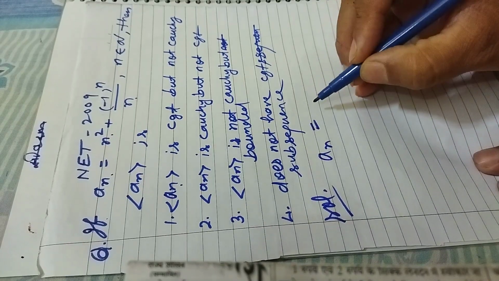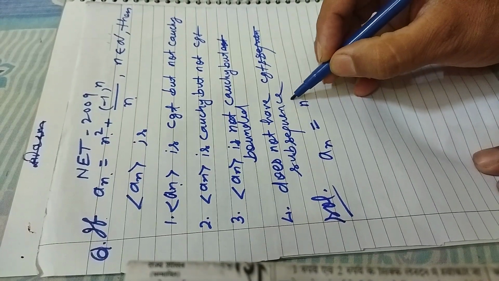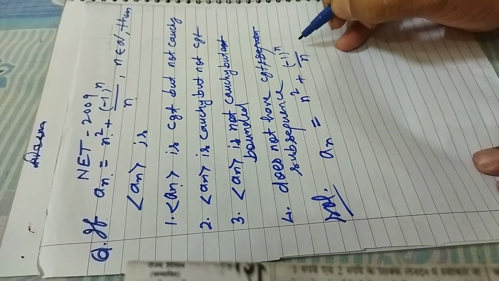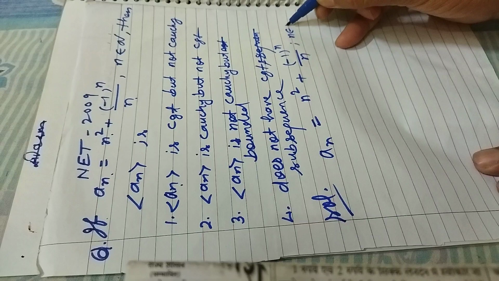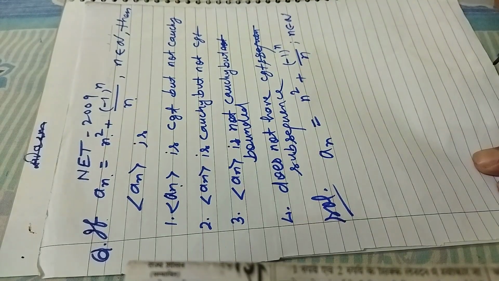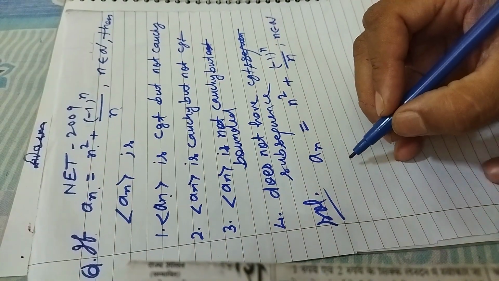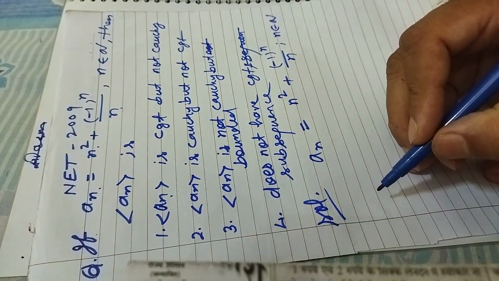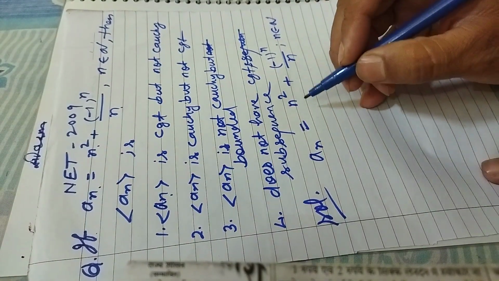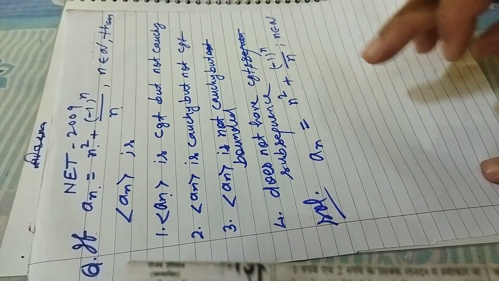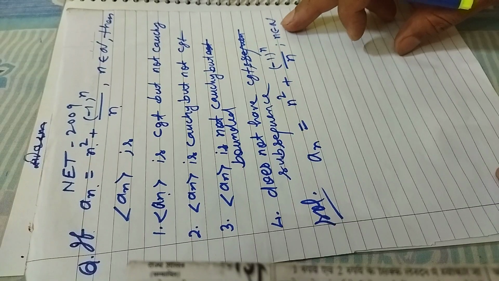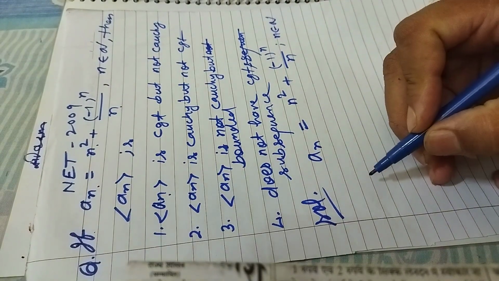The sequence a_n is equal to n squared plus (-1)^n upon n, where n belongs to the natural numbers. Alright, we see here odd and even natural numbers.